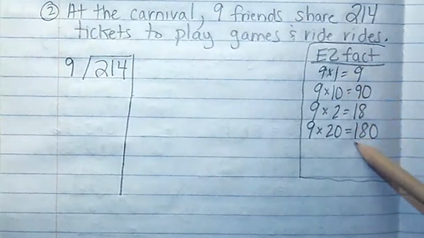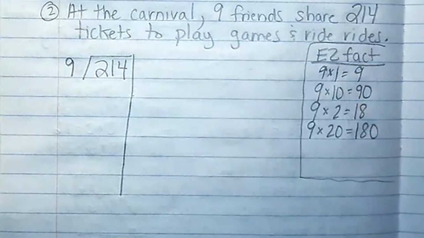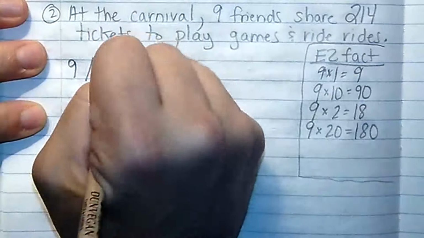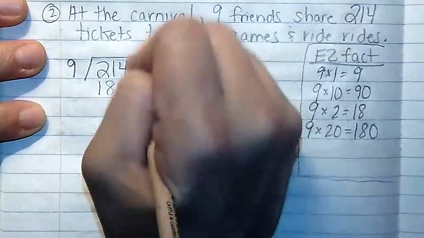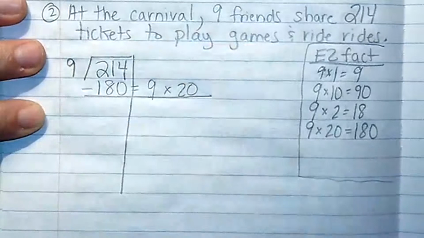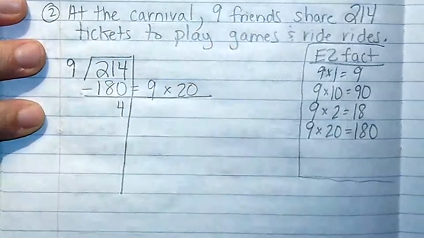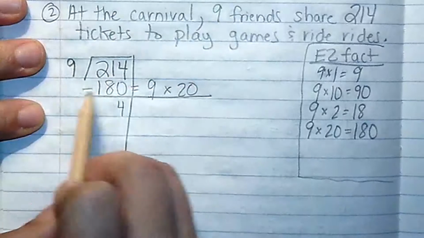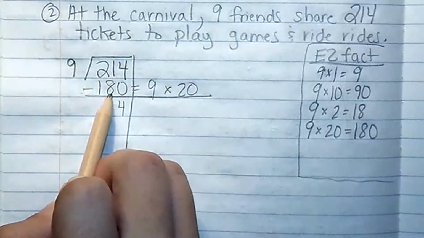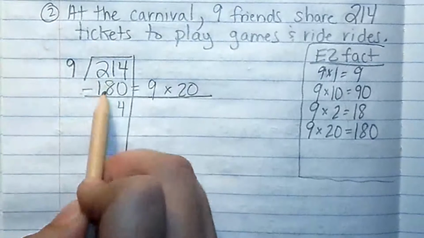Which number inside my easy fact box is closest to 214 without going over? If you said 180, you're exactly right, which is 9 times 20. And I'm going to subtract. 4 minus 0 is 4. Can I do 1 take away 8? No. But don't be a too fast fourth grader. My too fast fourth graders just switch it around and say they'll just do 8 minus 1 instead. Remember, you can't do that.